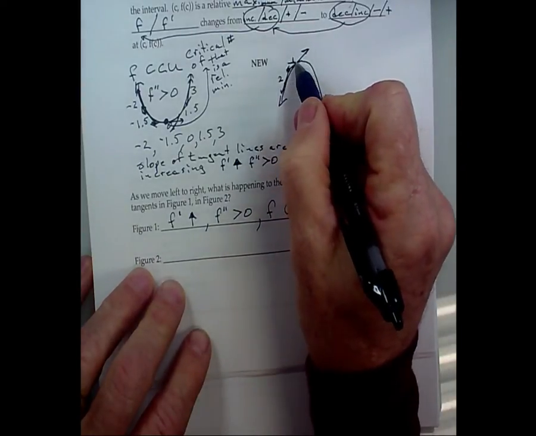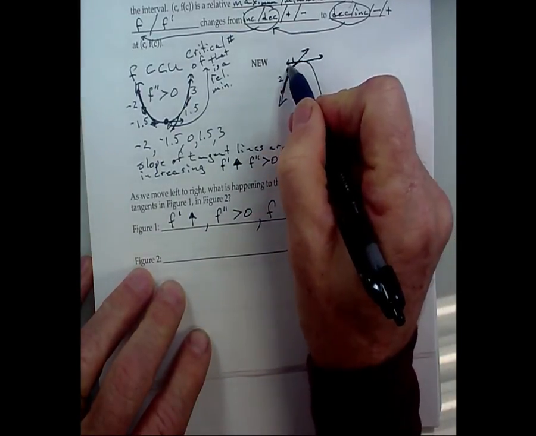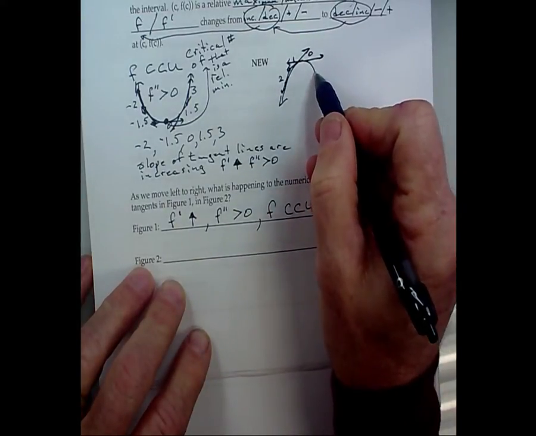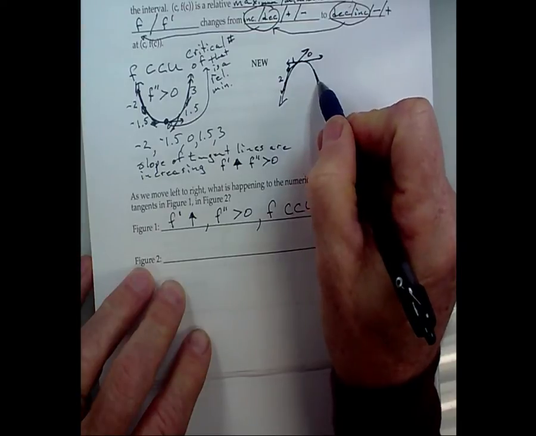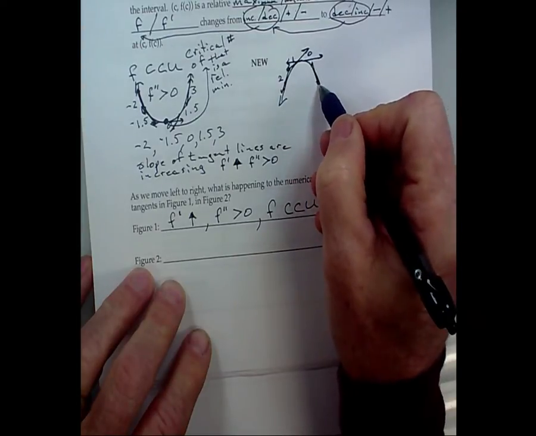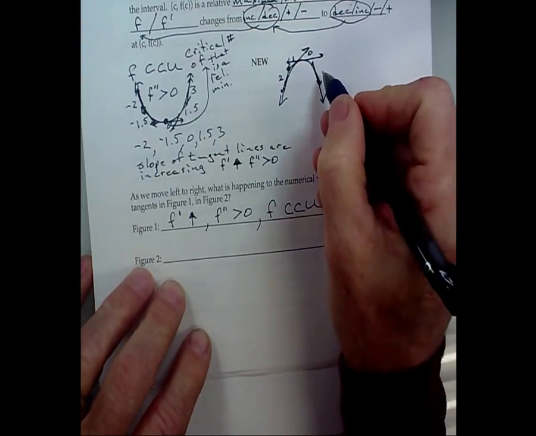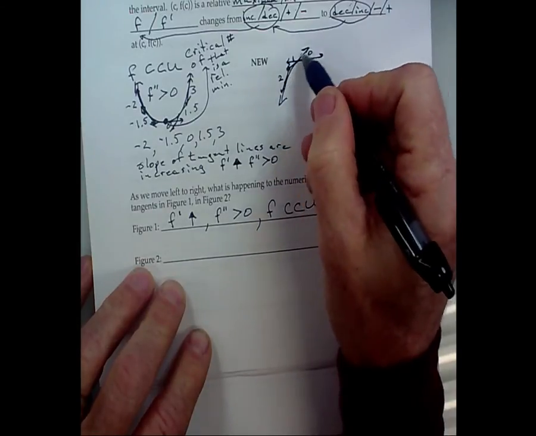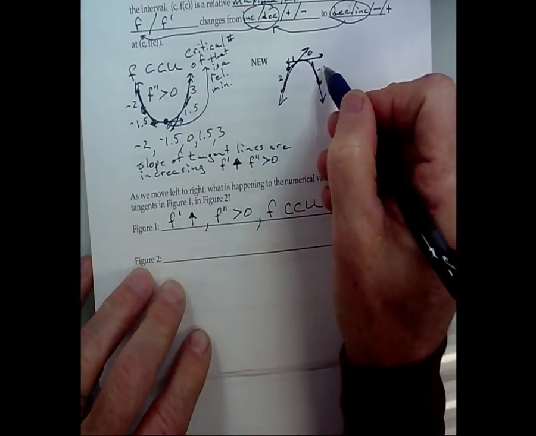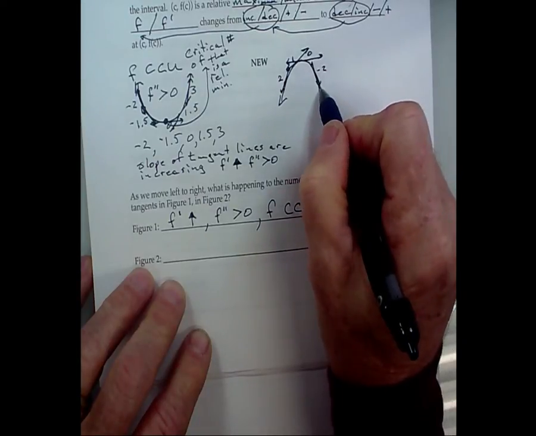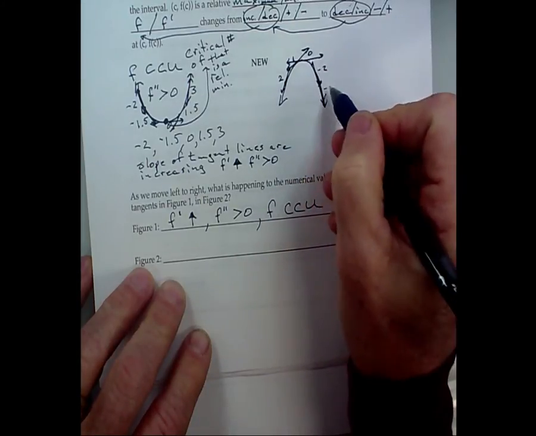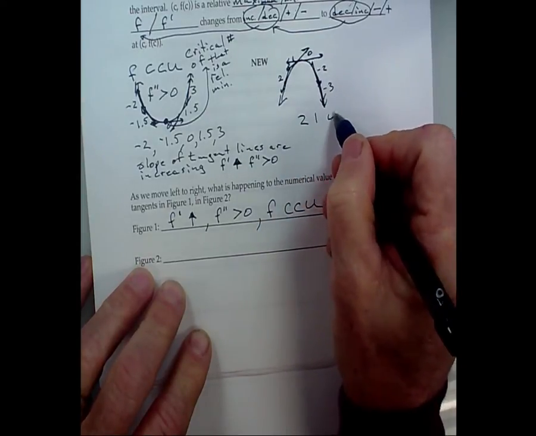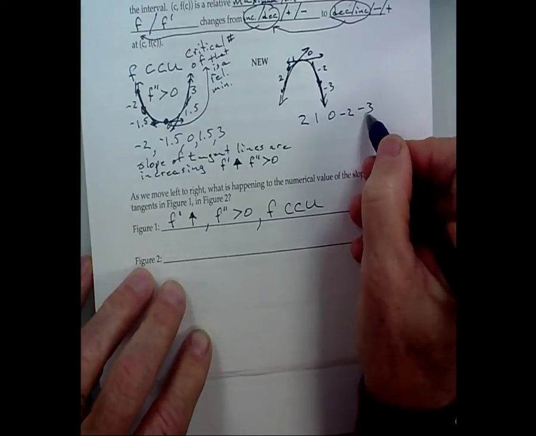This one right here. What would that be? 0. What about this one right here? You think that's a -1? This one here was 1. I'd go with -2. What about this one right here? -3. So you gave me 2, 1, 0, -2, -3.